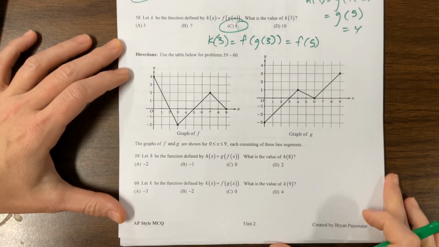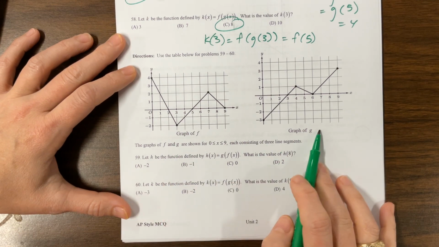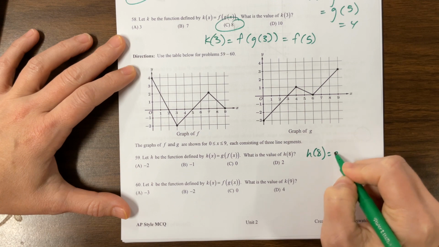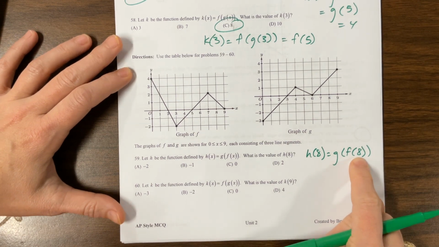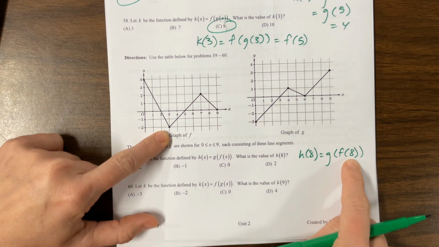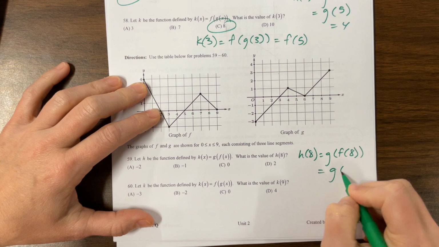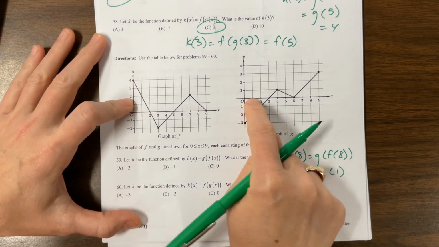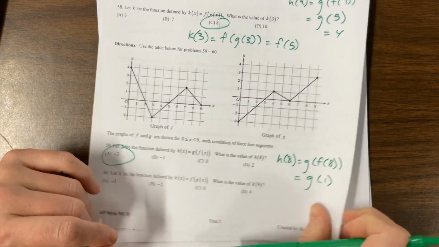Okay. On this one, there's some line segments. This is g. Over here, this is f. Okay. So h of 8 is going to be g of f of 8. So we're going to have an x value of 8. We're going to look at the graph of f. So 8 is a positive 1. So this is going to be equal to g of positive 1. And then g is here. G of positive 1 looks like negative 2. Okay, the next one's probably the same. I don't really want to do that.